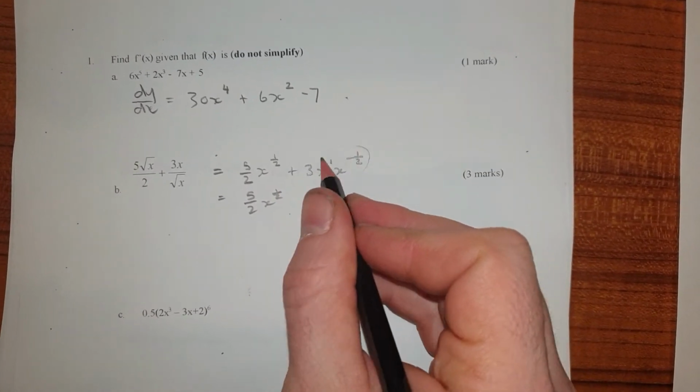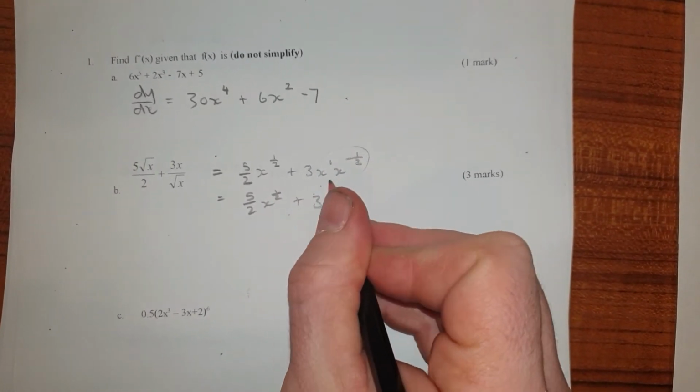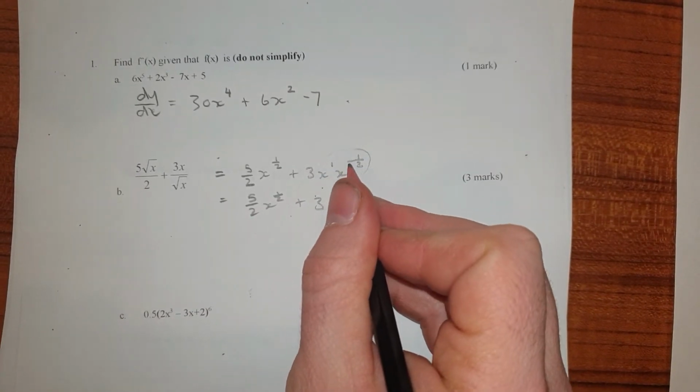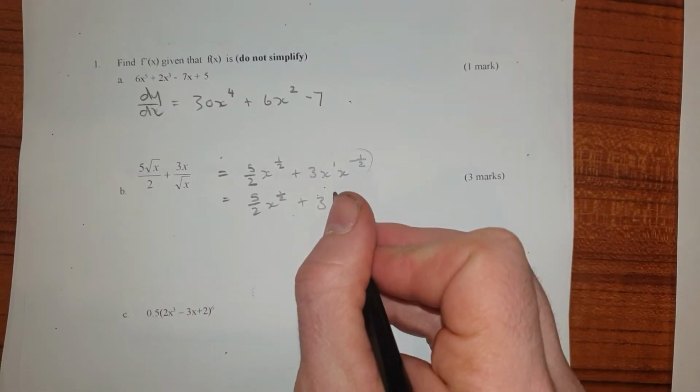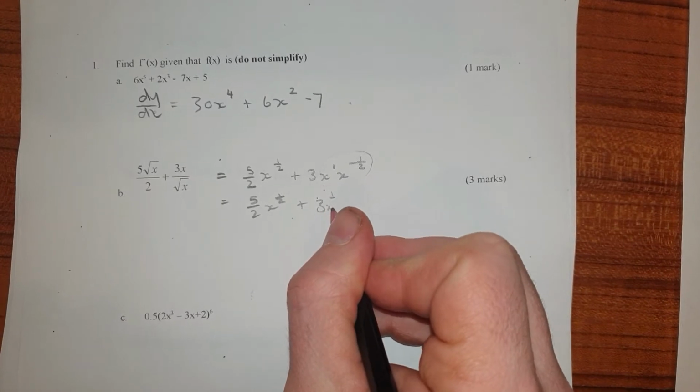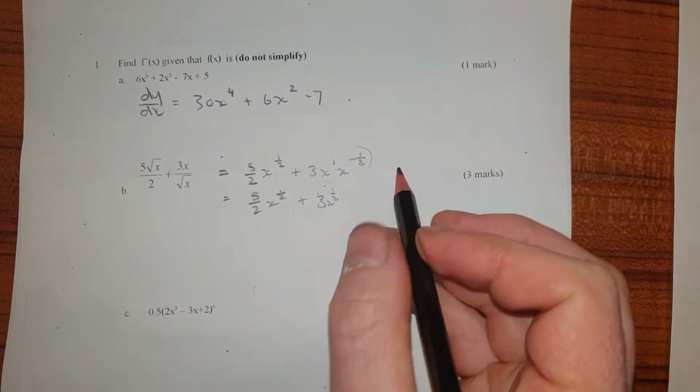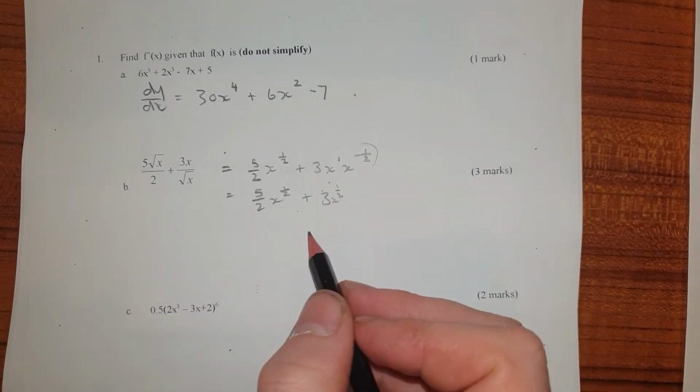If I use my index rules on this, I end up getting 3, and I add the two numbers together. 1 plus negative a half is just a half. X to the half. So really it's just 3 square root of x.